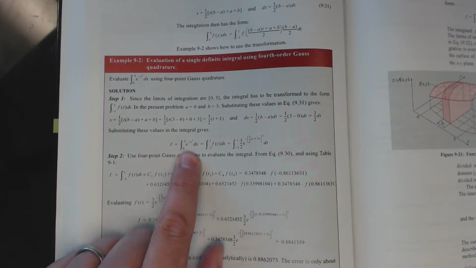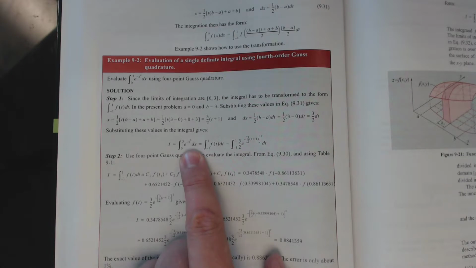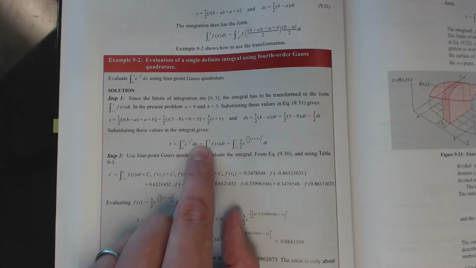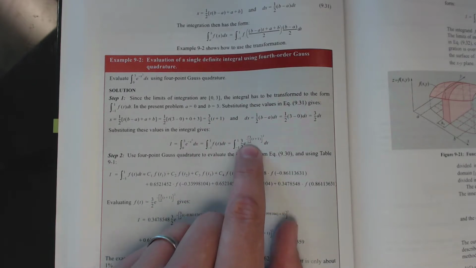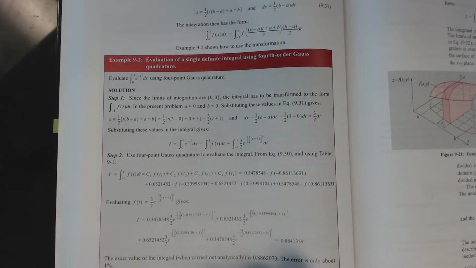So this is our source function. You end up plugging in for the x, that form calculated here. So instead of being e to the -x squared, we get e to the -(3/2 t plus 1) squared. Be sure to put that all in brackets and get things right.